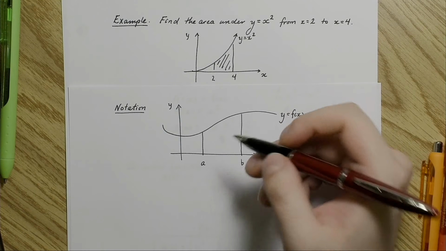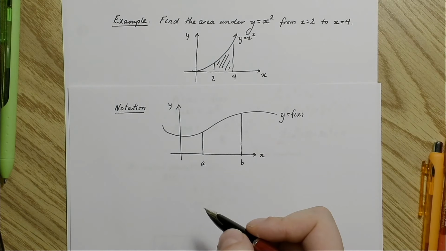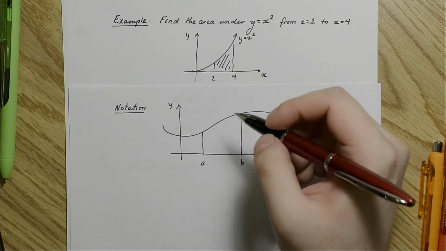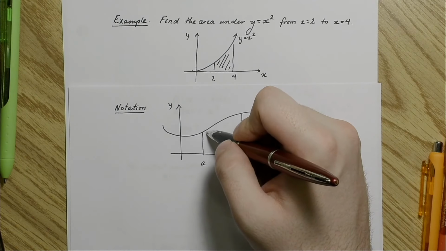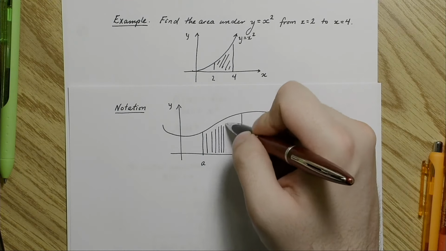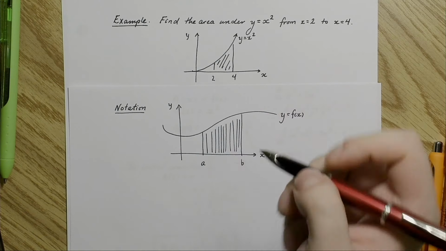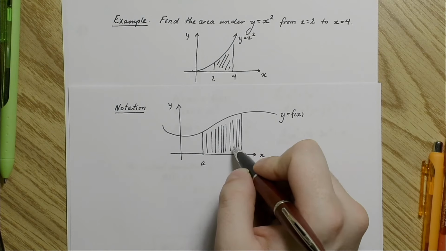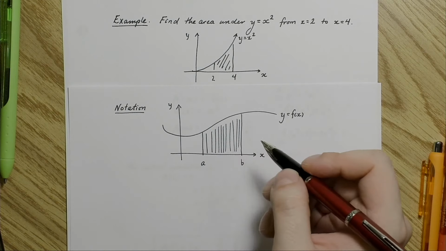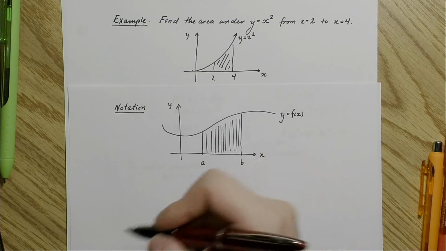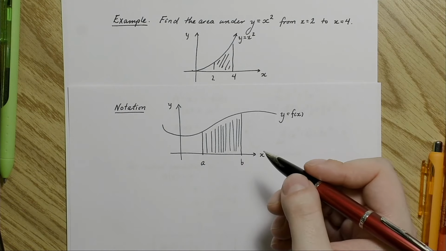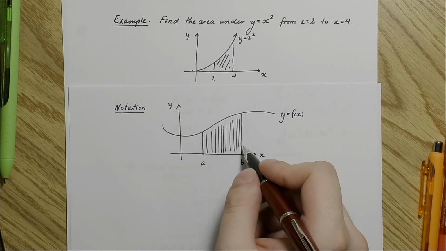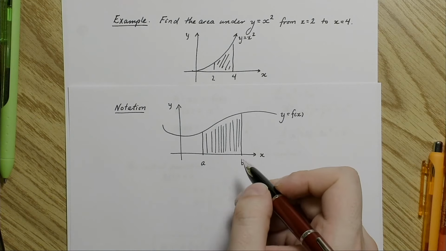And when Leibniz was coming up with this notation, he saw this as splitting this up into very, very small rectangles, and letting the width of these rectangles get very, very small. And so we're adding up an infinite sum of rectangles.